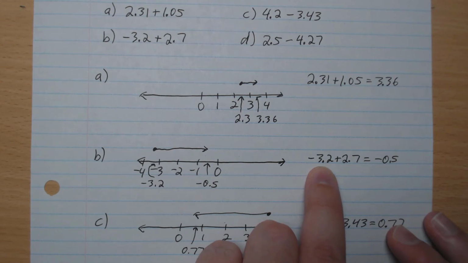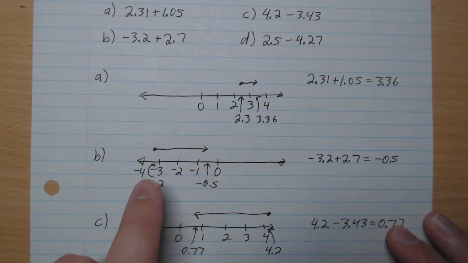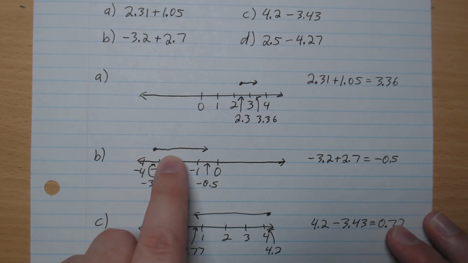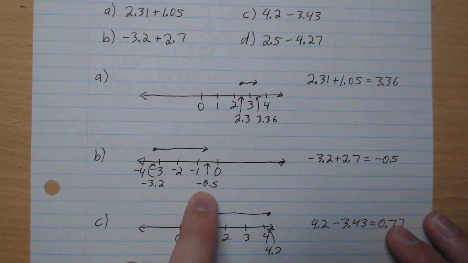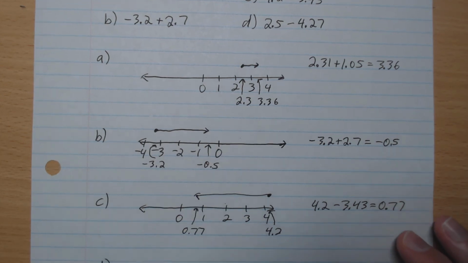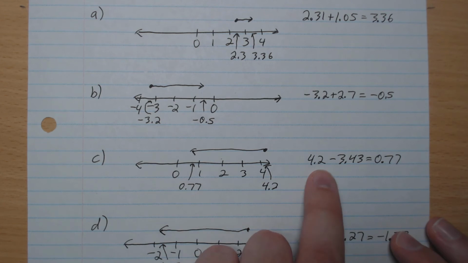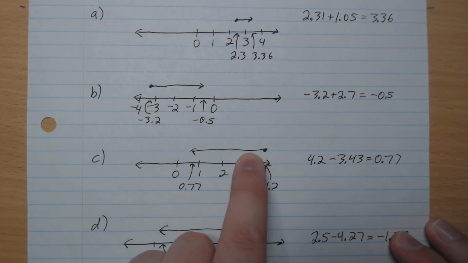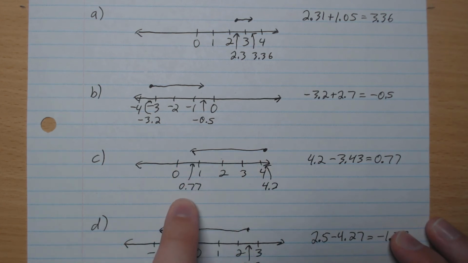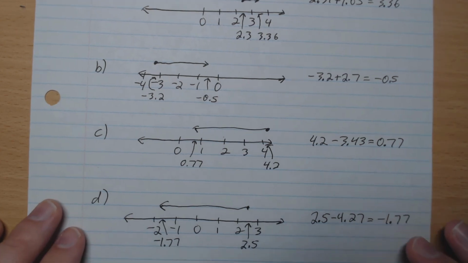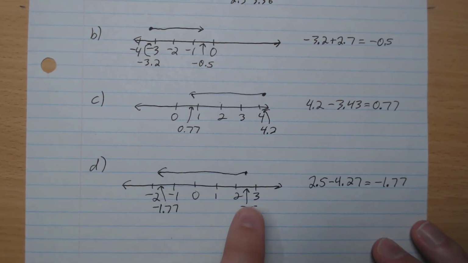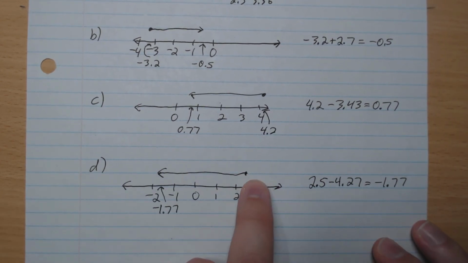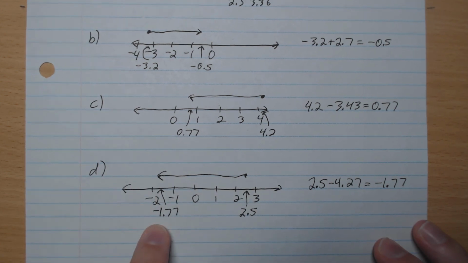B, -3.2 plus 2.7, so -3.2 is here, plus 2.7 to the right gives -0.5. C, 4.2 minus 3.43 going to the left here until 0.77. And D, 2.5 starting here, minus 4.27 like that, goes to -1.77.